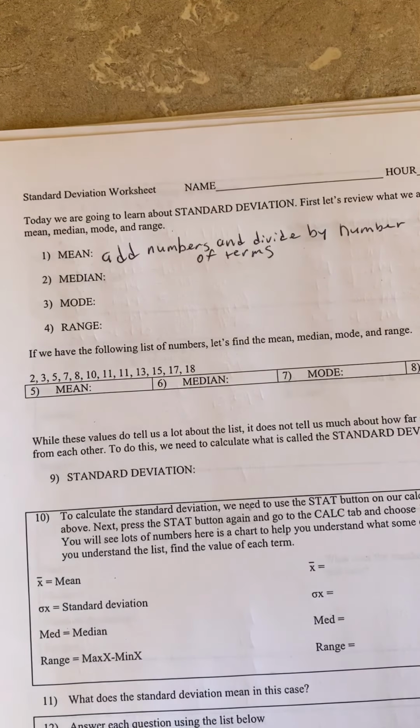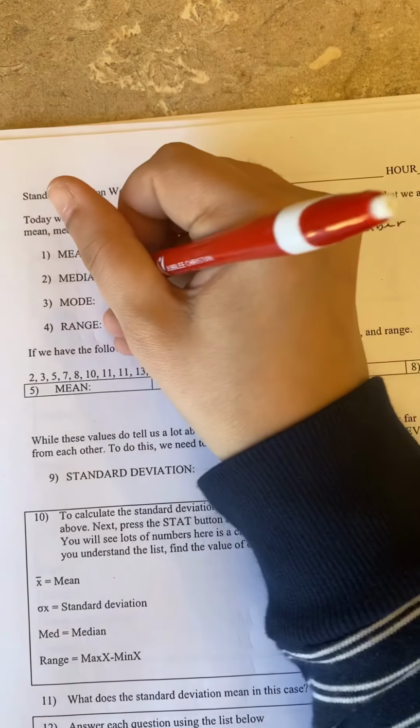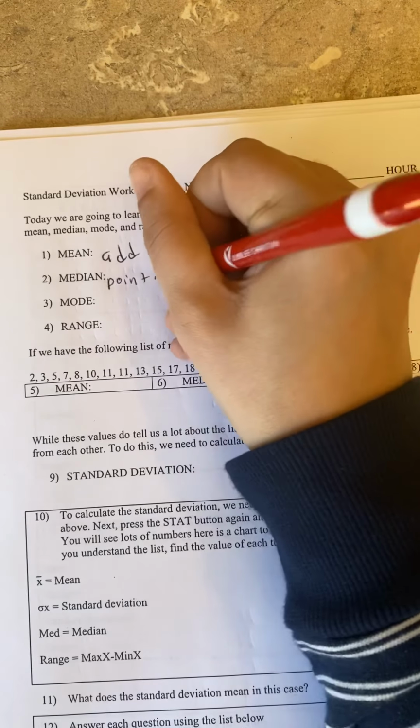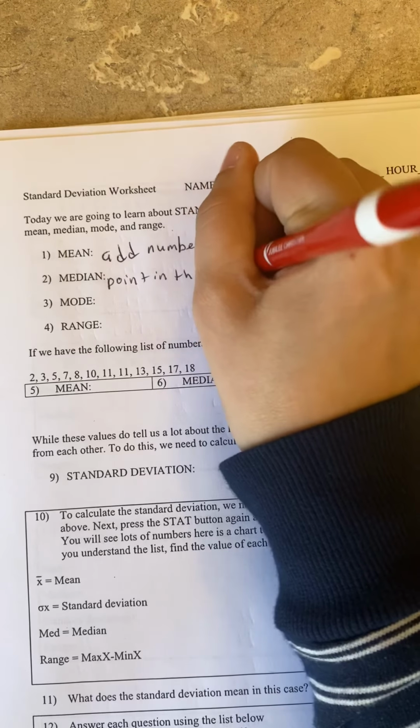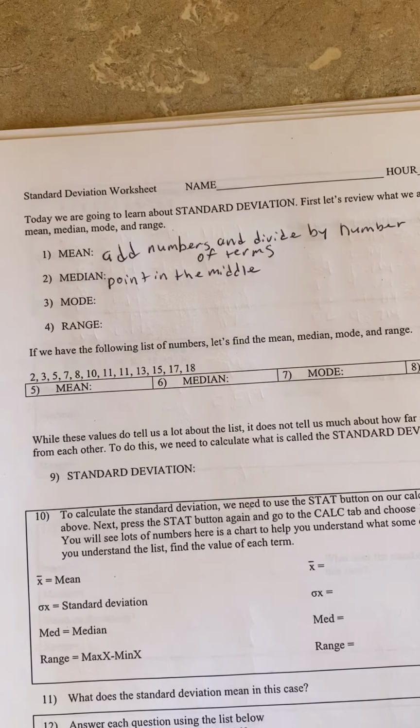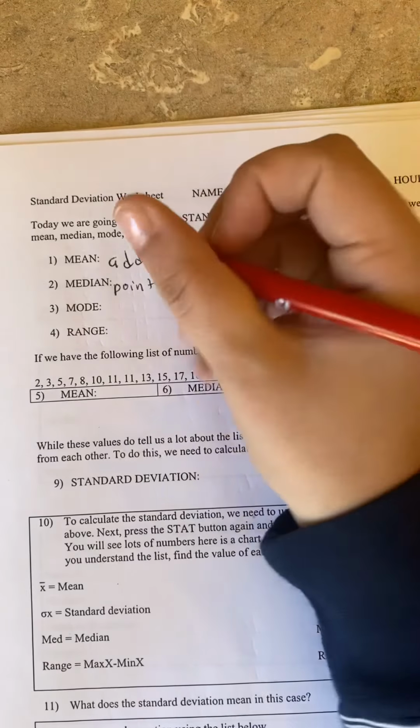Okay, your median, remember that's the point in the middle. Remember to find the median, you also have to remember to list them from least to greatest before you find the median. Okay, your mode is the number that occurs the most.